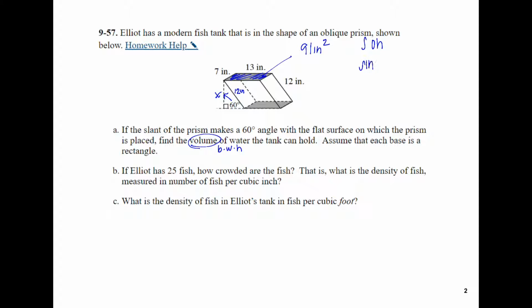So the sine of 60 degrees equals x over 12. To get x by itself, we multiply by 12, which gives us approximately 10.4. So we'll say about 10.4 inches.